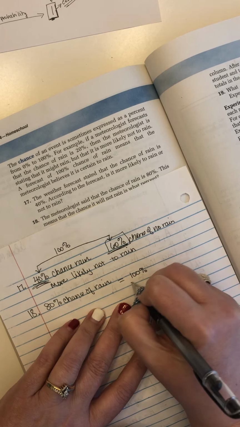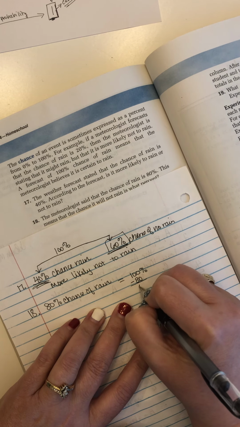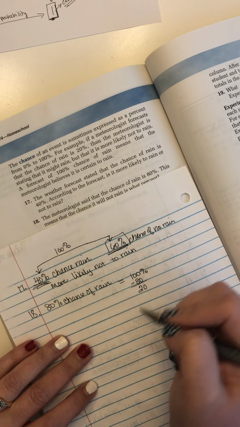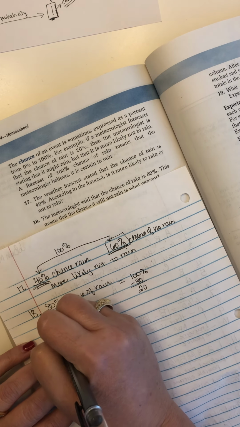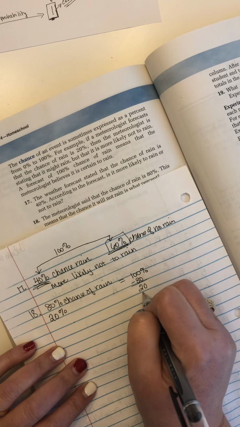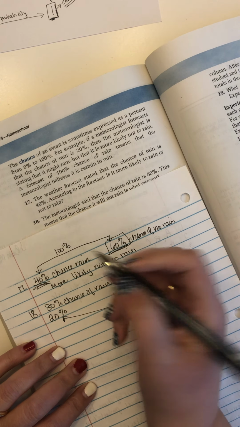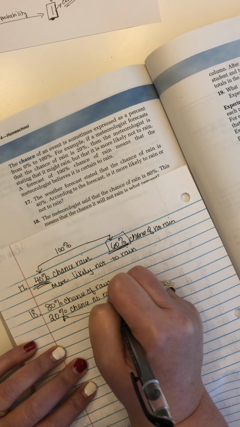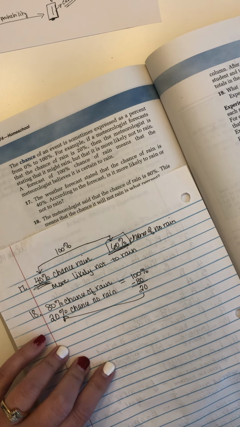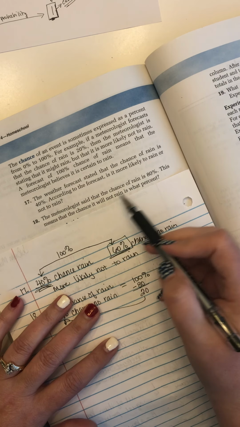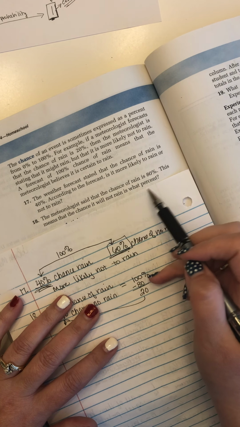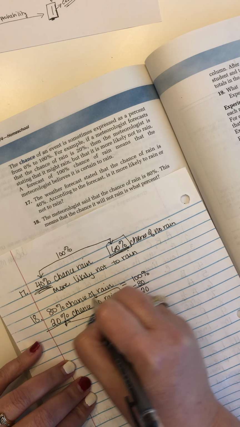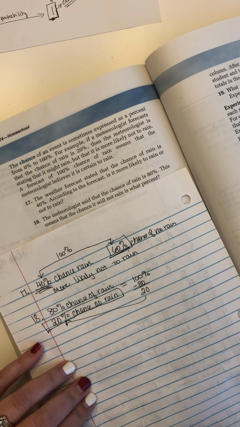So 100% minus the 80% gives me 20. So I have a 20, I'm going to move that over here, 20% chance no rain. Okay, so then my question says, the meteorologist said the chance of rain is 80. The chance that it will not rain is what percent? Well, I just answered that. 20% chance of no rain.